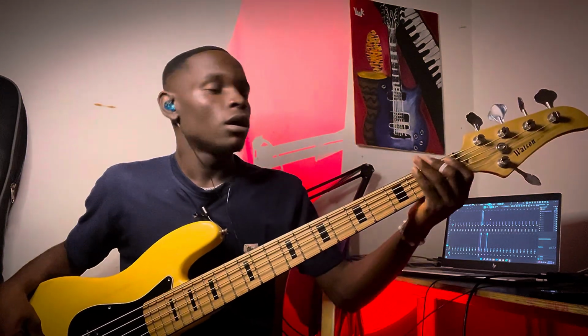Let me give you an example. If I have this, as you can see, I did not skip any note. This is a half step movement. And then if I play something like this, this is a whole step movement. Okay?